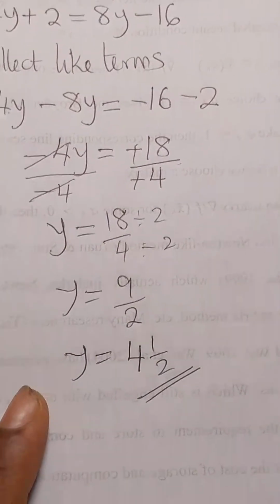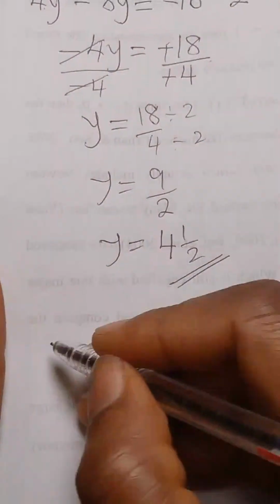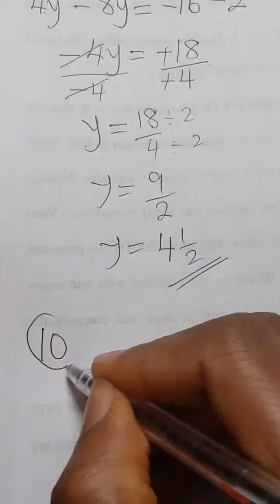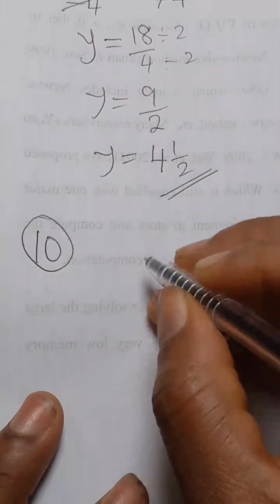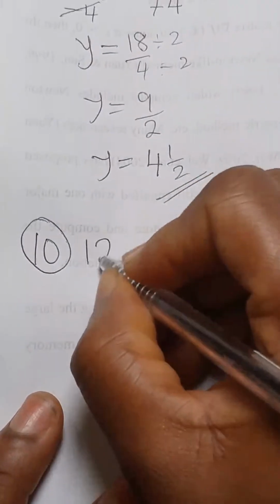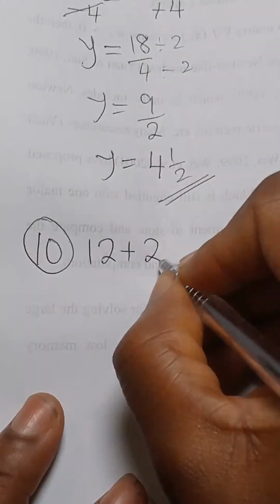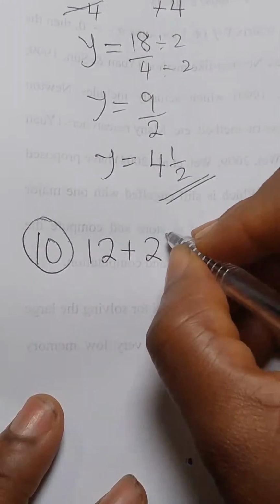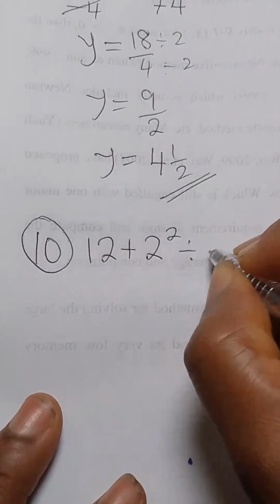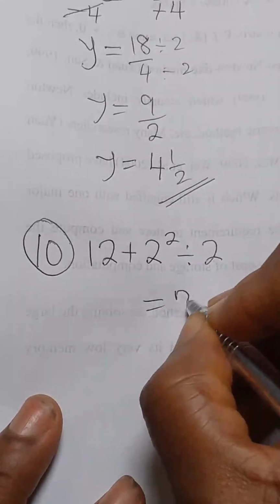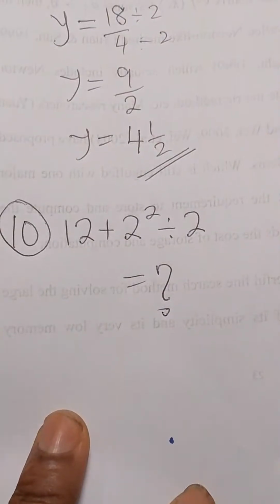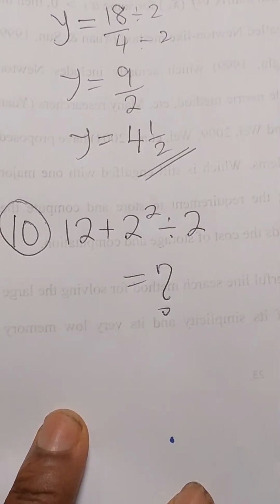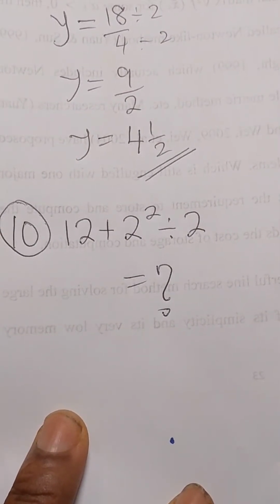All right, so we are going to question number 10. Let's solve something else. Solve 12 plus 2 square divided by 2 is equal to what? So solve this, please. This is a friendly live challenge. Ngutuku, thank you. Your answer is very correct, 4.5. Perfect.